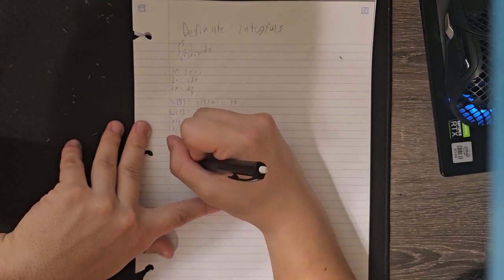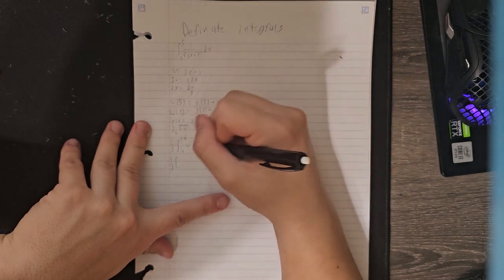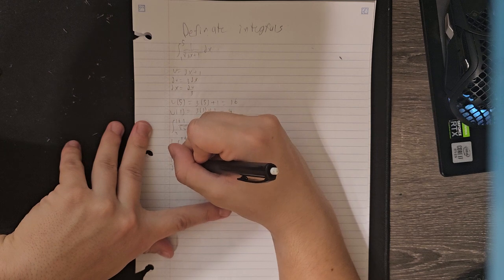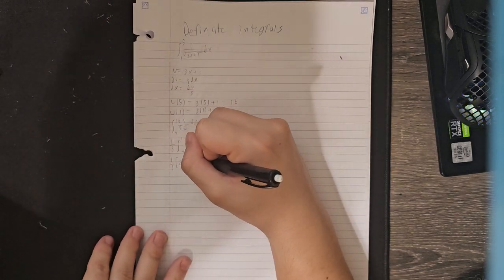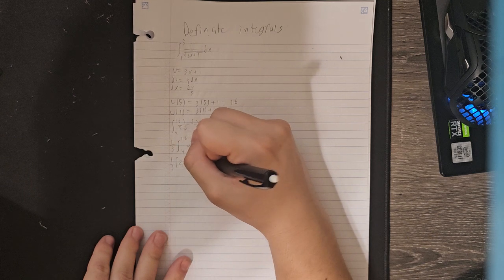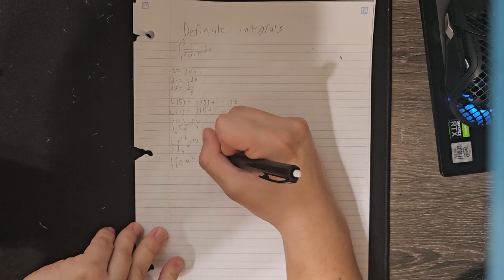Now this integral is going to be equal to 1/3, add 1, which is positive 1/2, divide by 1/2, which is times 2, u to the 1/2, and we evaluate it at 4 and 16.